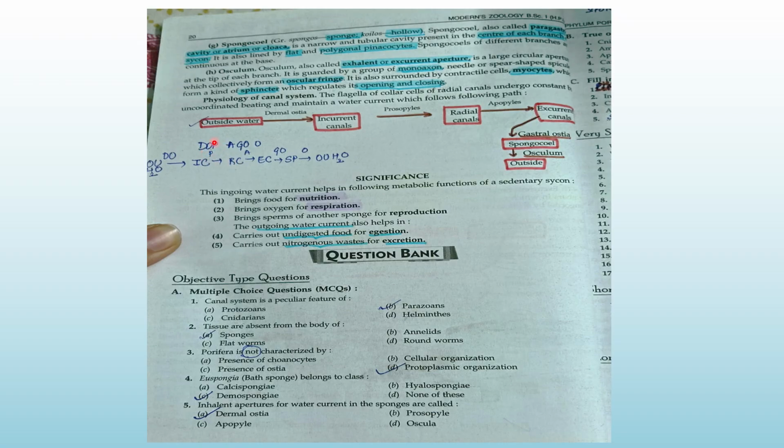DOP for, this is the DOP, P for prosopyle, DO for dermal ostia. So this is how I made the trick.